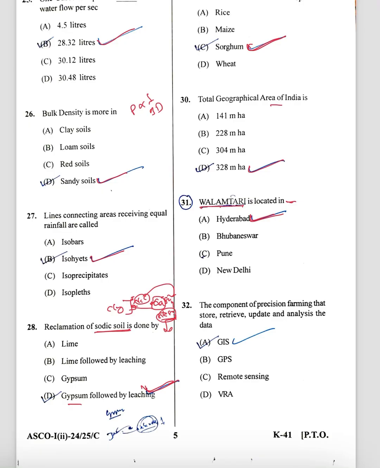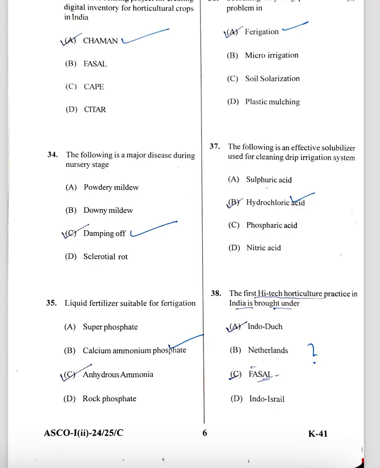The component of precision farming that stores, retrieves, updates and analyzes data is the Geographic Information System, that is GIS. Hence GIS is also known as the brain of precision farming, as its major functions are to store, retrieve, update and analyze. Then, a remote sensing project for creating a digital inventory of horticultural crops using geoinformatics is CHAMAN. The major disease during the nursery stage is damping off.